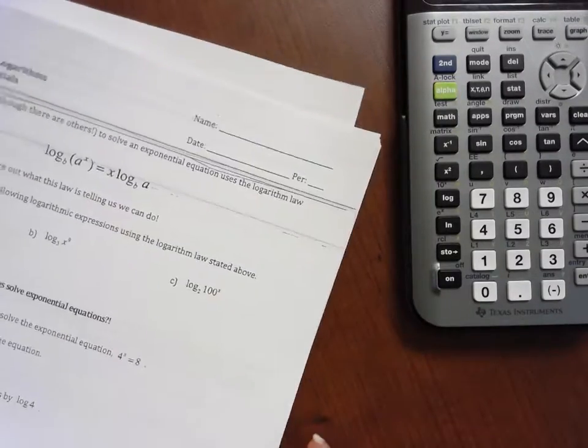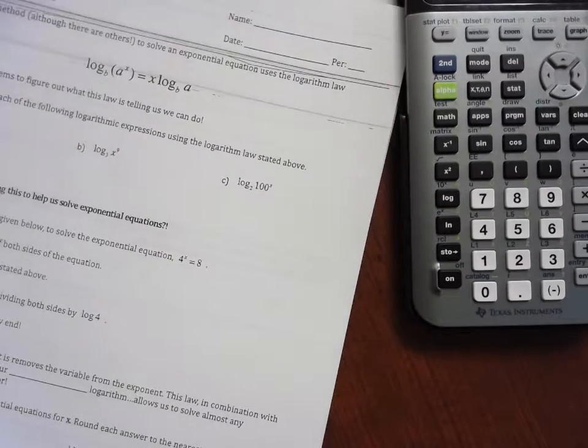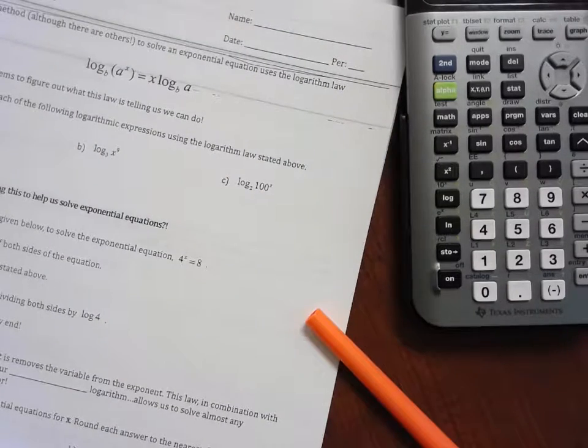All right, so we've got like 15 minutes left, and I have something in here. Huh? Let me find it.